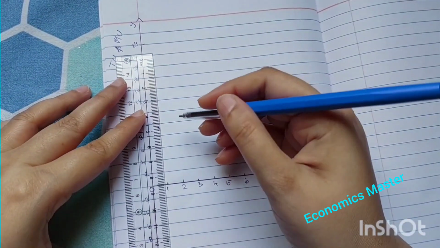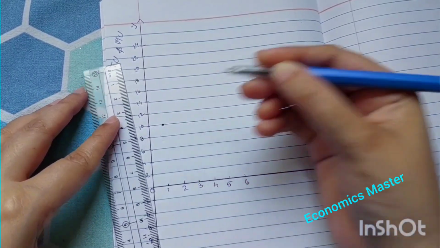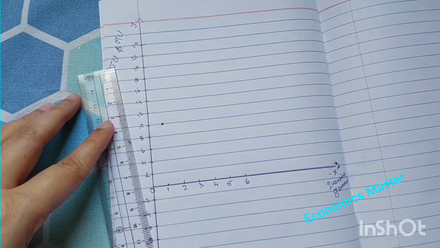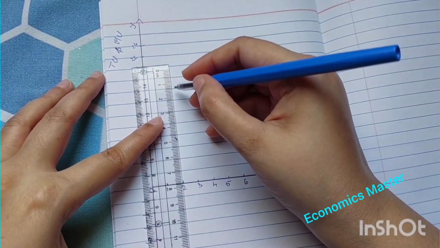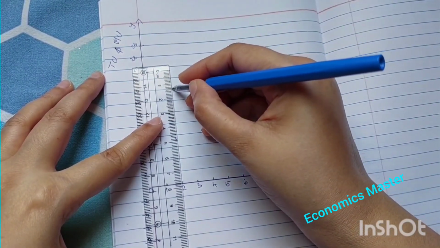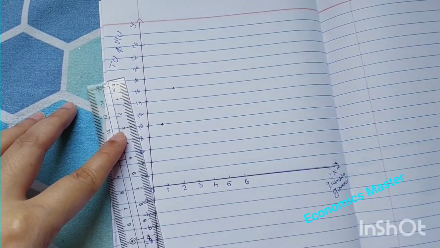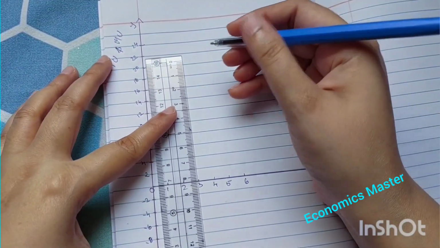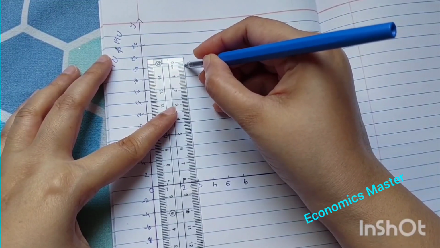One apple gives the total utility of 10 here. Then 2 apples give the total utility 16 here. Then 3 apples give the total utility of 20 here.